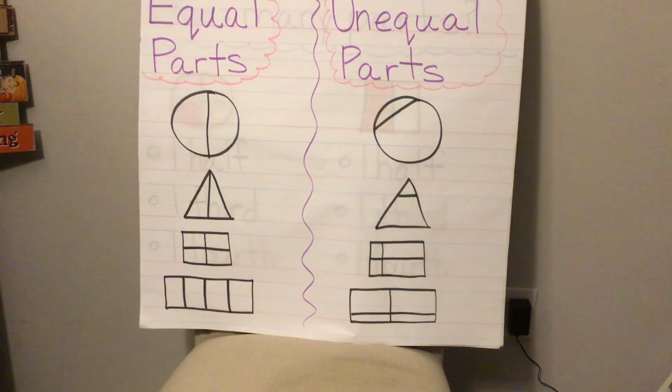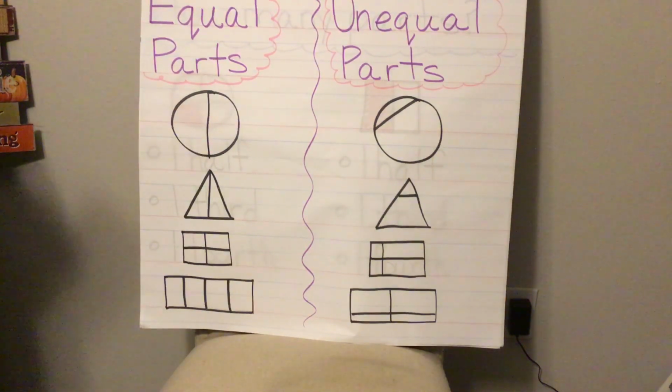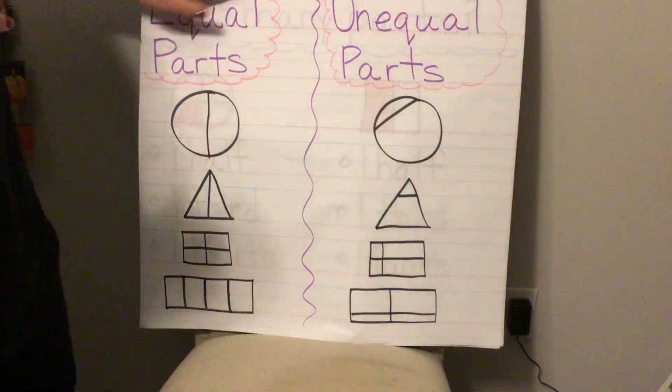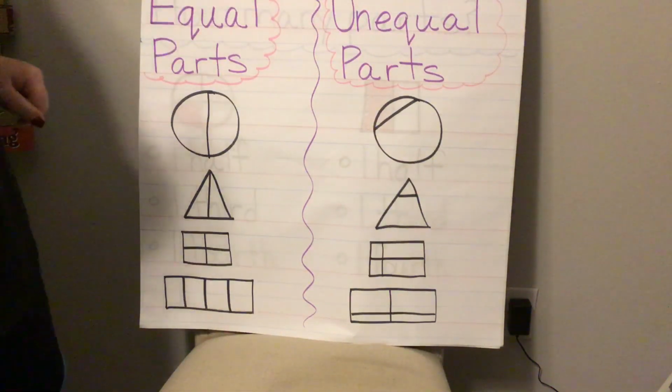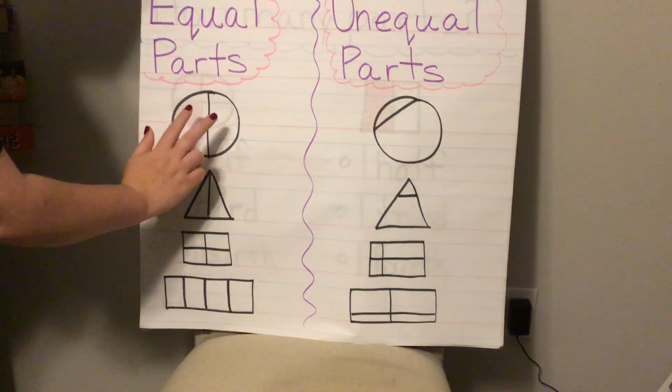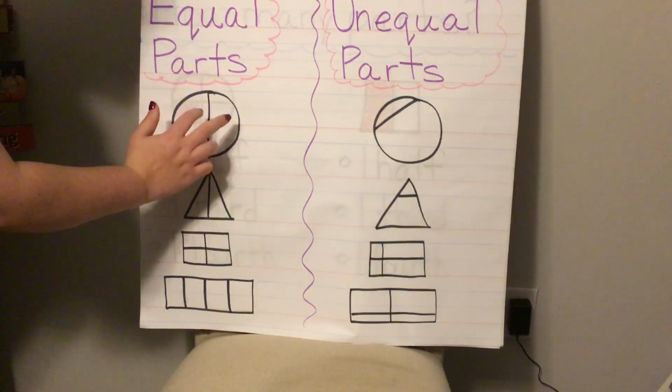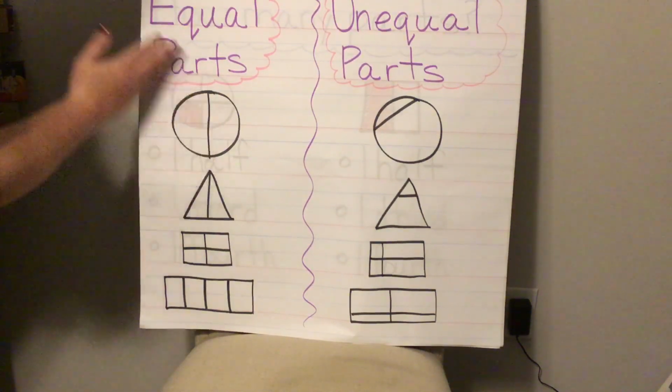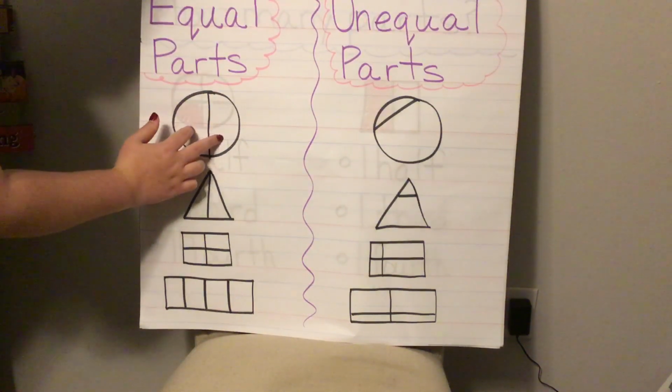So we're just going to go over fractions again. Today I want to focus on equal parts and unequal parts, okay? So equal parts means that both parts are the exact same size, okay? That's what equal means. They're exactly the same.